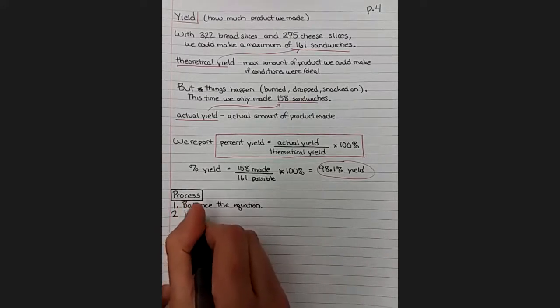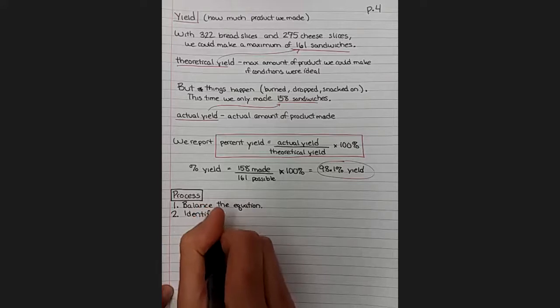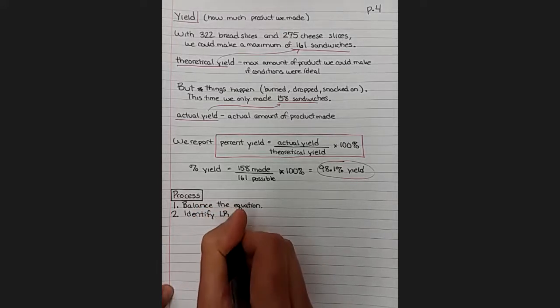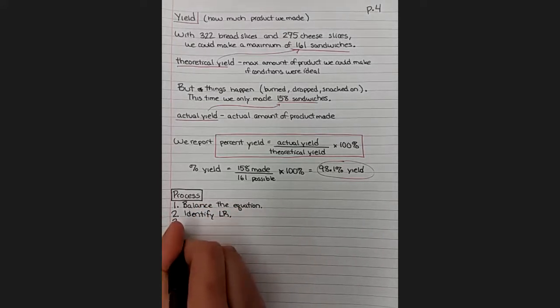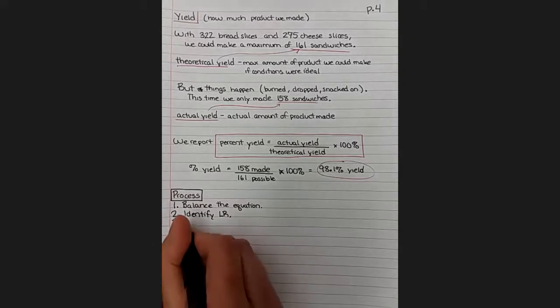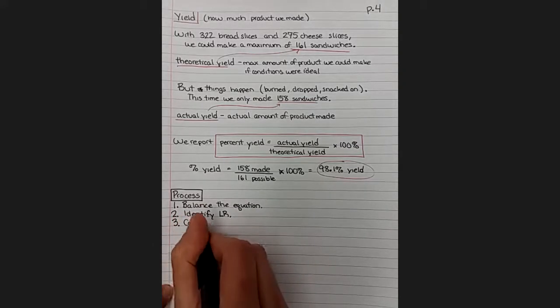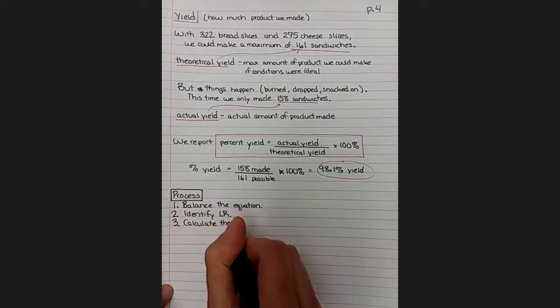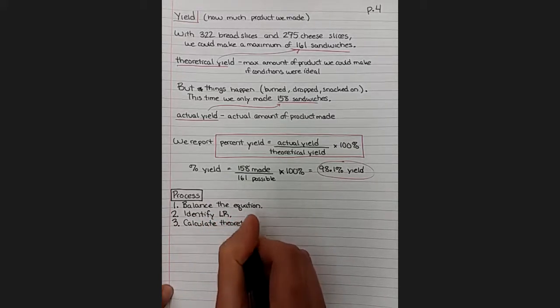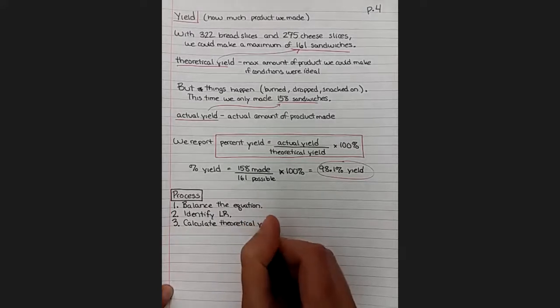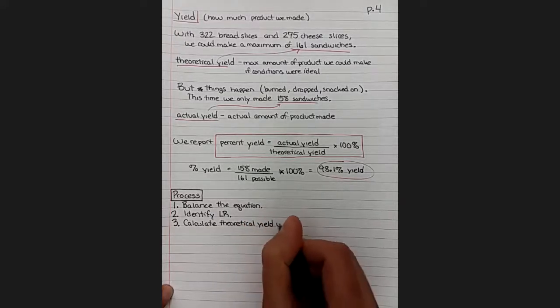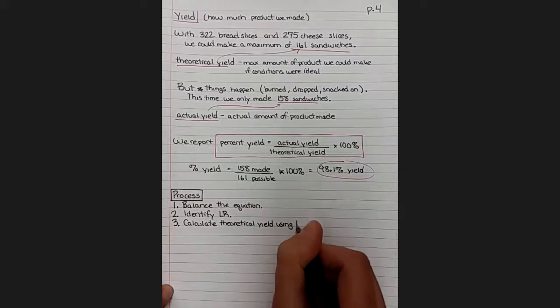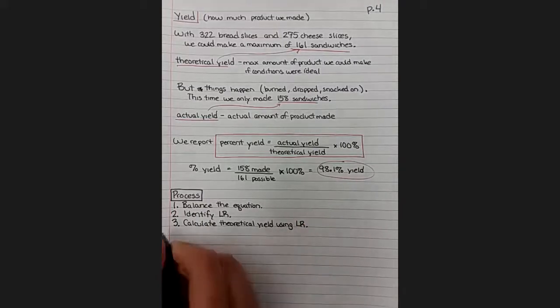So balance first, then identify your limiting reactant, because the limiting reactant is going to determine how much product you can make. To determine the limiting reactant, and then use it to calculate your theoretical yield. If everything went awesome, how much product could you actually make from that limiting item?